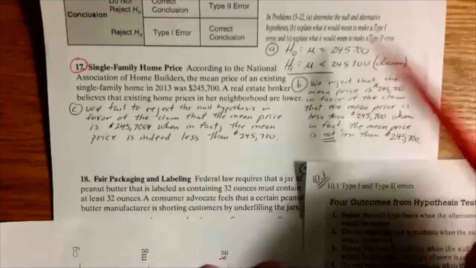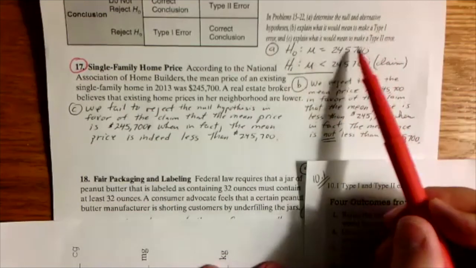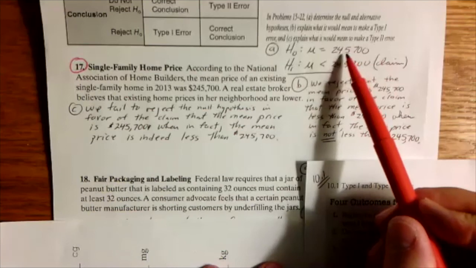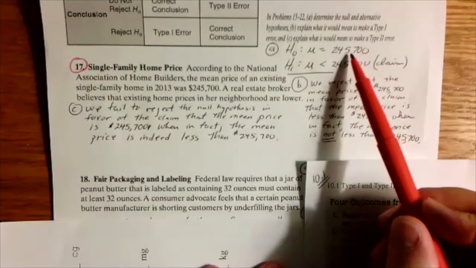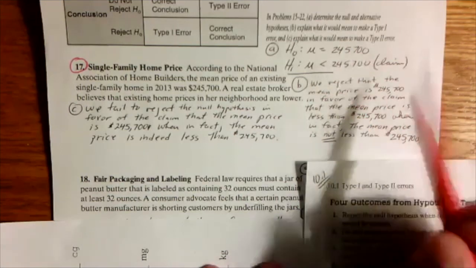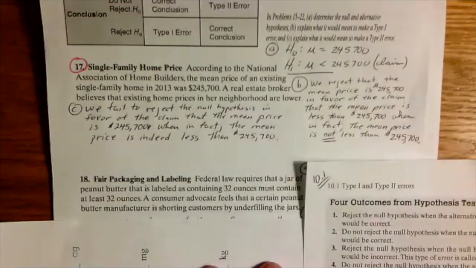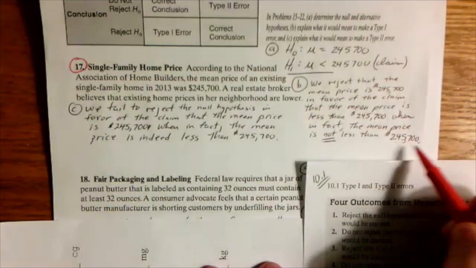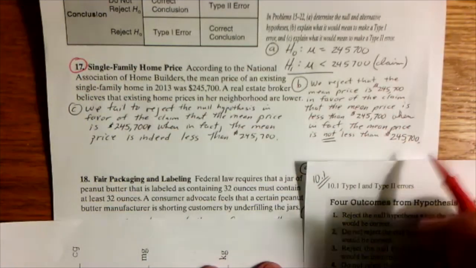Type 1 error would mean we reject the null hypothesis when it's true. So we reject that the mean is $245,700 when in fact the mean is 245,700 and it is not less than 245,700. So that's what you'd want to say there. Use your own words, use it in context. You're going to use these numbers, use the dollar amount.